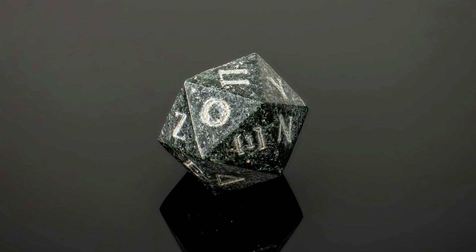Well, let's talk about that difference a little bit between the theater of the mind and then actually using miniatures. As a DM, how would you go about making that decision, and why?